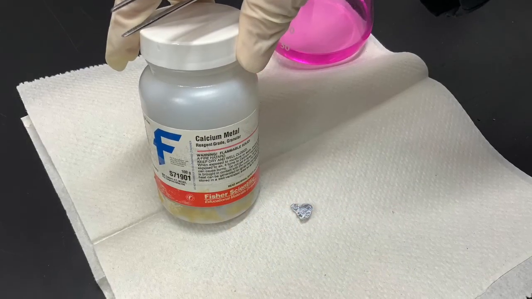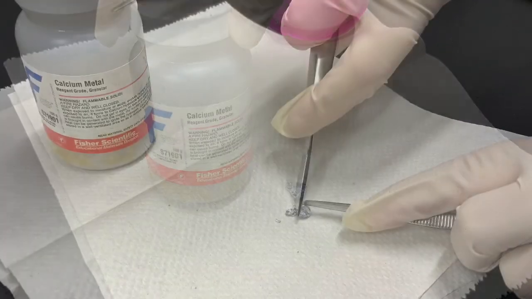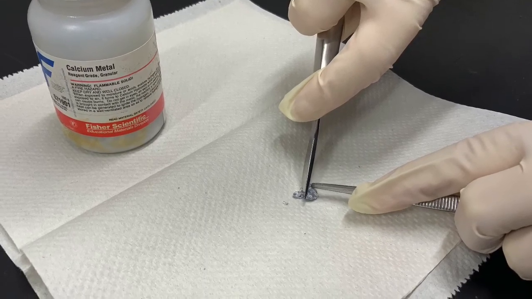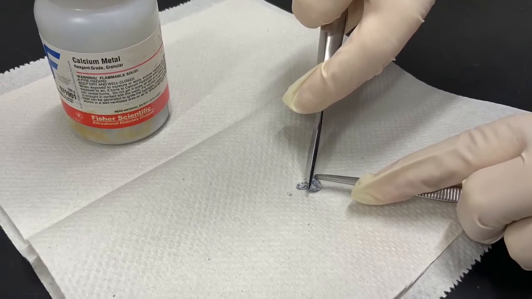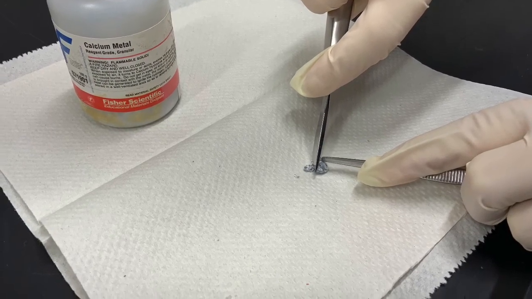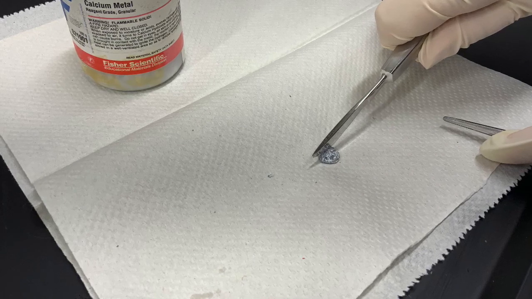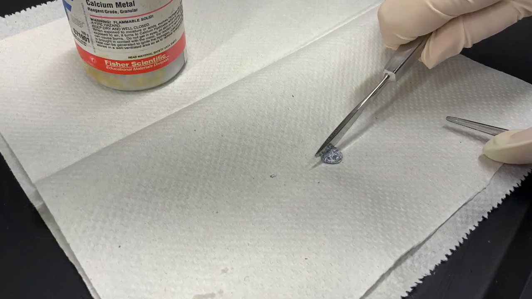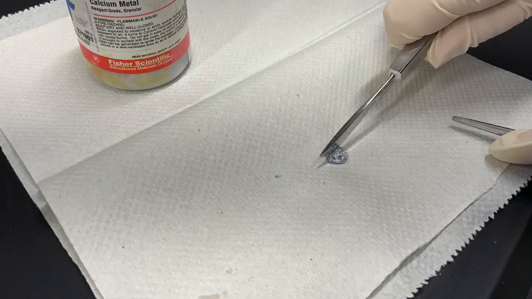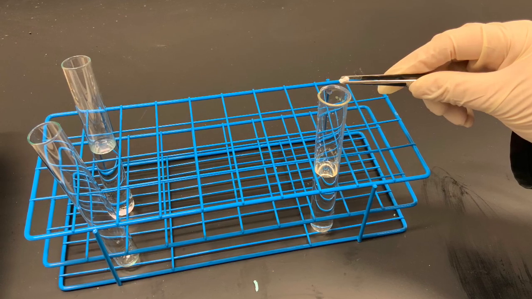Now we generate observations for a metal from the neighboring main group in the periodic table, one of the alkaline earth metals, calcium. Calcium is not stored under oil, which means it does not react as easily as sodium. Cutting through a piece of calcium will not work with a scalpel knife, but if you scratch off some of the oxidized surface, you can see that it is also silver-colored and lustrous, but obviously much harder than sodium.